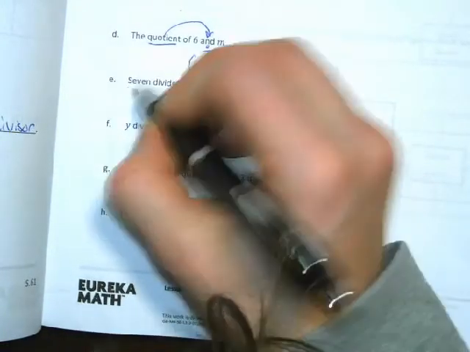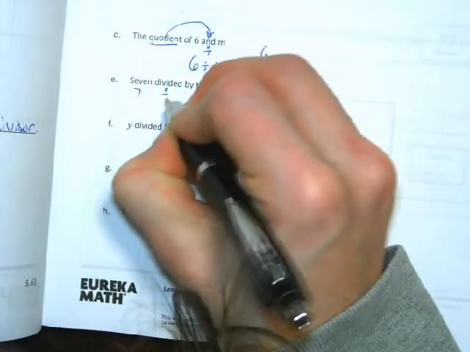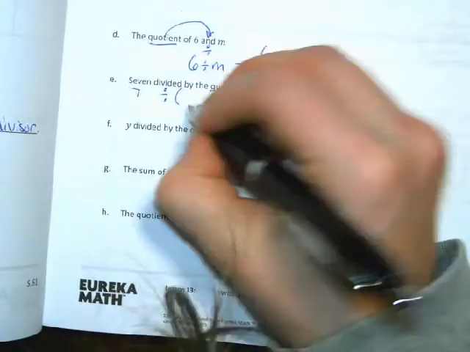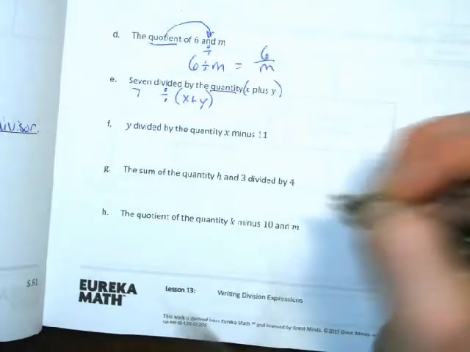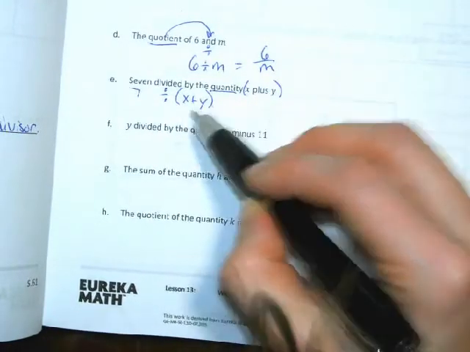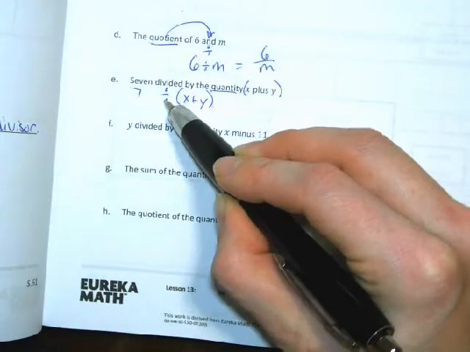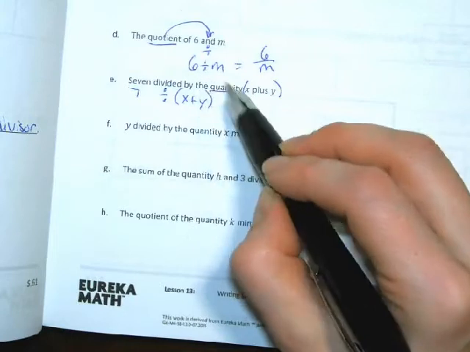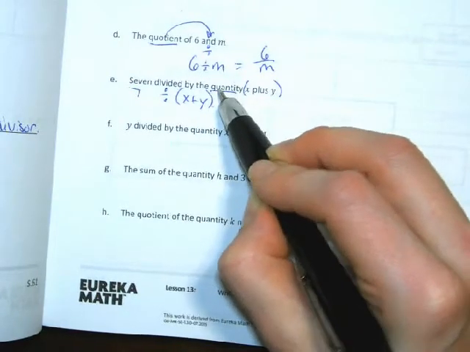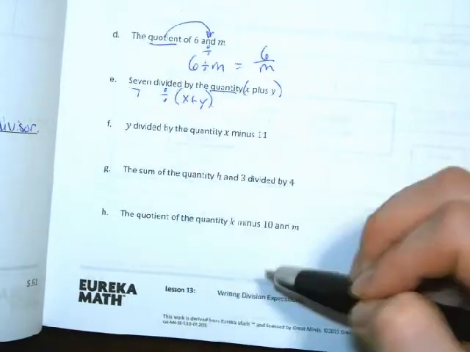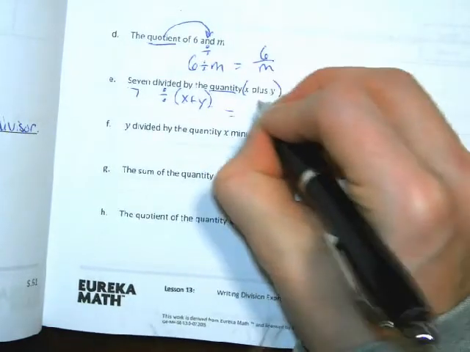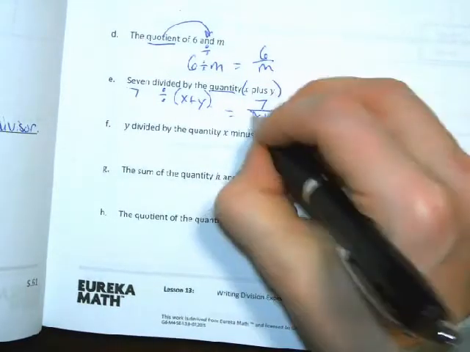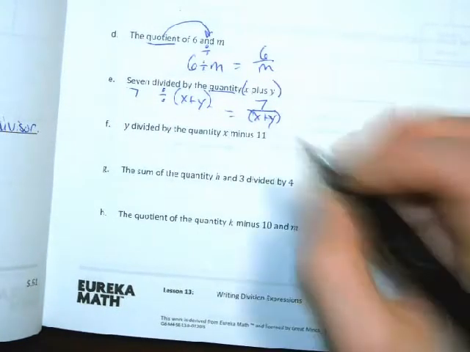And then we have 7 divided by the quantity. Quantity means parentheses, X plus Y. Now, I had to add my parentheses so that I would add before I did my division, because with the order of operations, we divide before we add. But with this, they want us to divide by the quantity, and that means they want us to find the answer to this before we do our division. And again, this can also be written as 7 over X plus Y. And put your parentheses there so they know that you do that first.